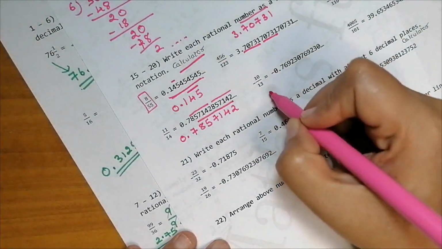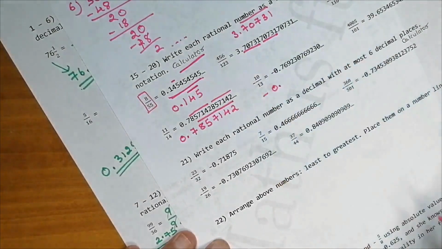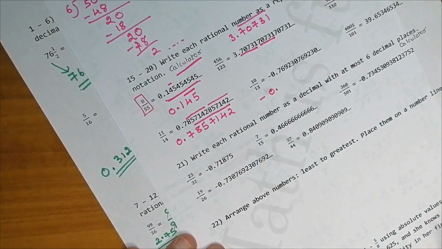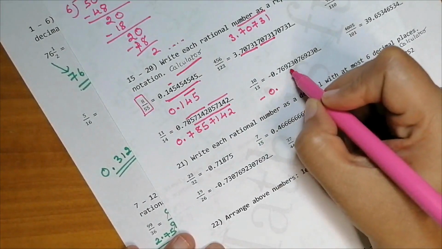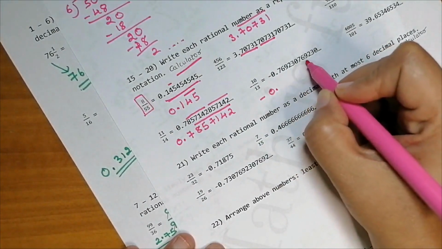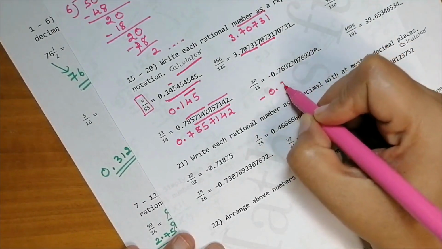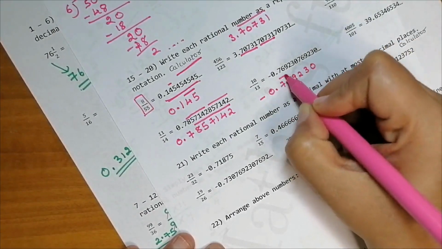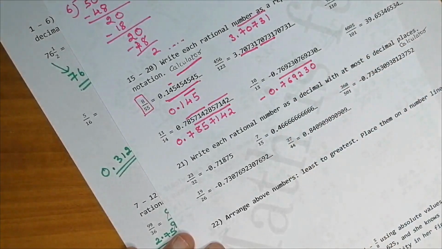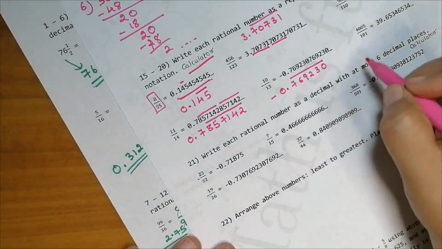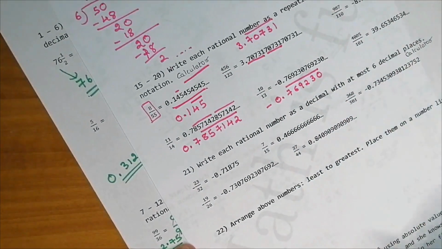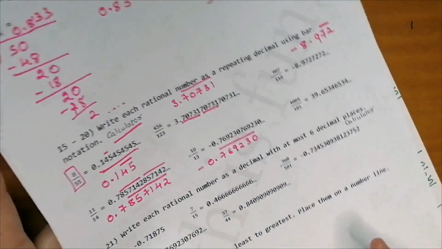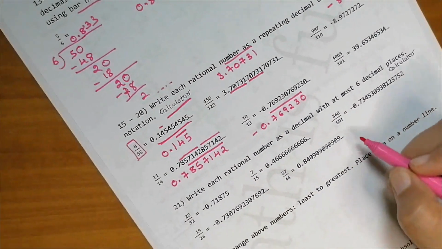Okay, next one, 0 point. Now it says 76923076. Okay, so 769230. The entire thing has a bar. This is quite simple, right? Answers are already done using the calculator. You just have to put the bar notation.